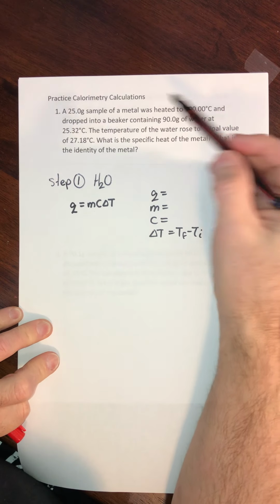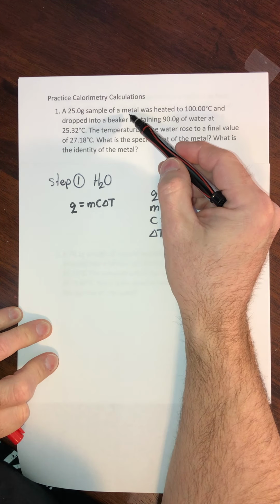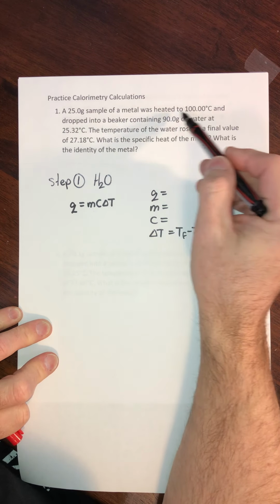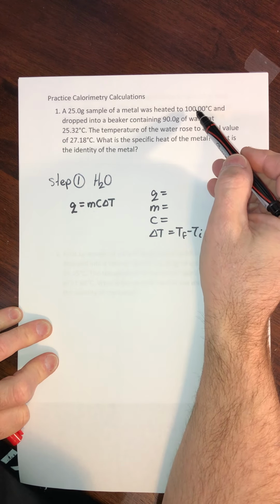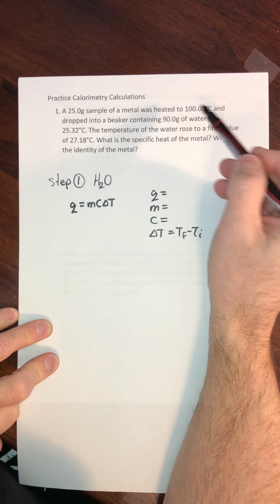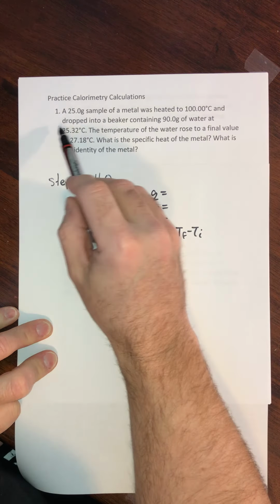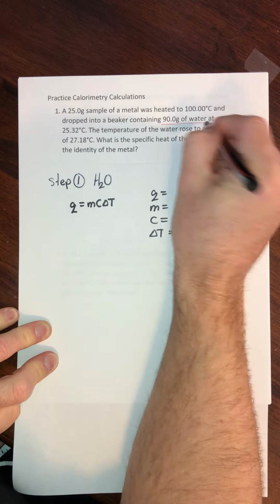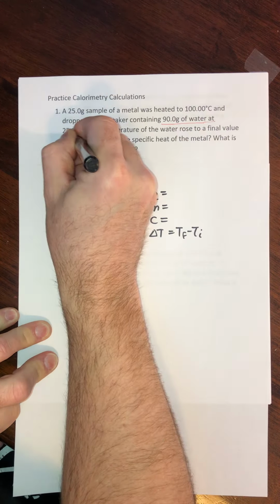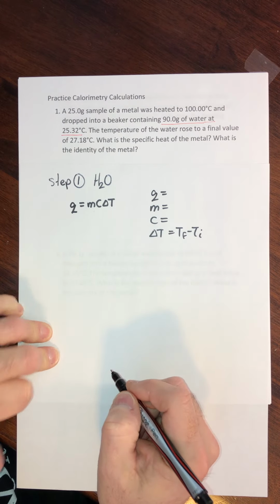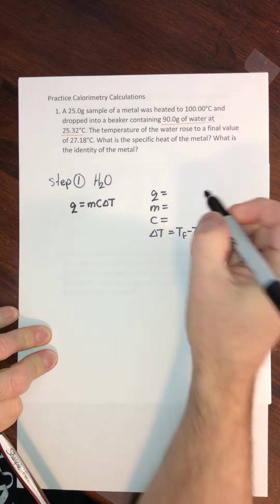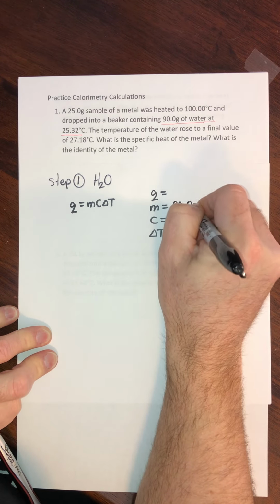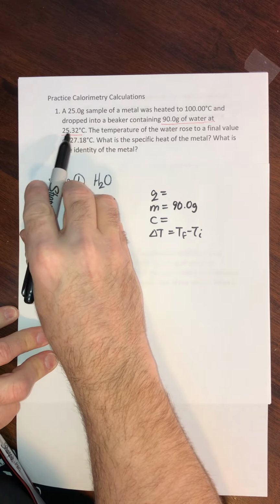So the problem says you have a 25-gram sample of metal. That's a metal number, so I'm going to skip it. The metal was heated up to 100 degrees. That's a temperature that goes with the metal, so I'm going to skip it. It's dropped into a beaker containing 90 grams of water. Okay, that's a water number, and the water is at 25.32 degrees. So that gives me some water numbers here. 90 grams would be a mass, and the water's at 25.32.